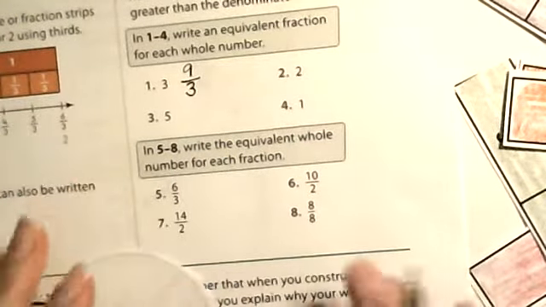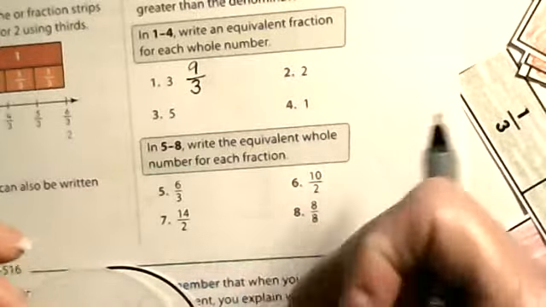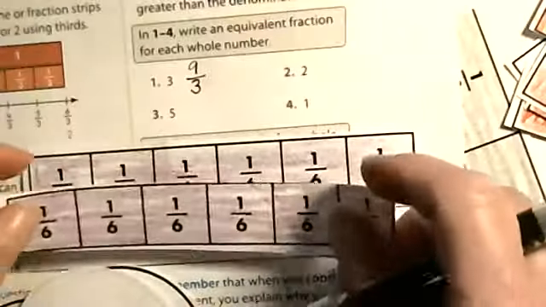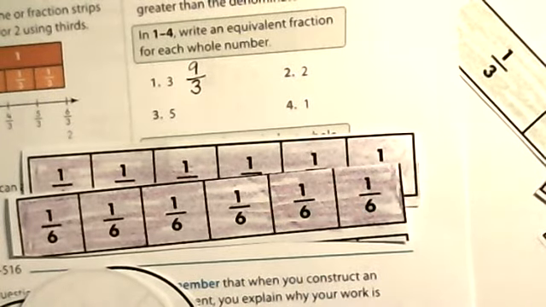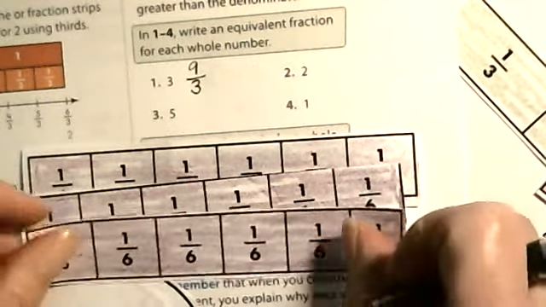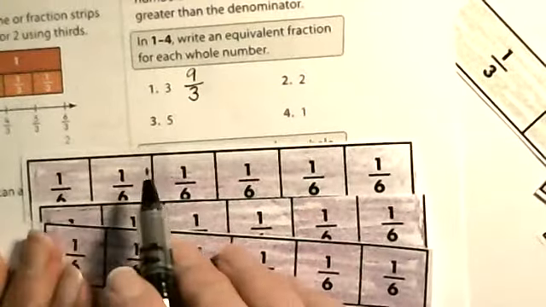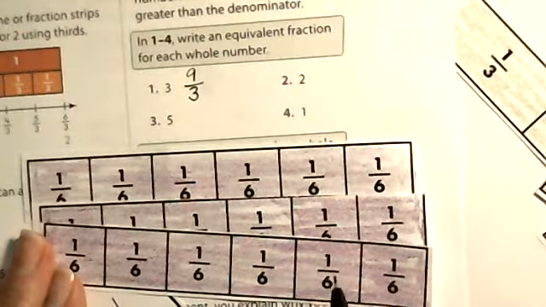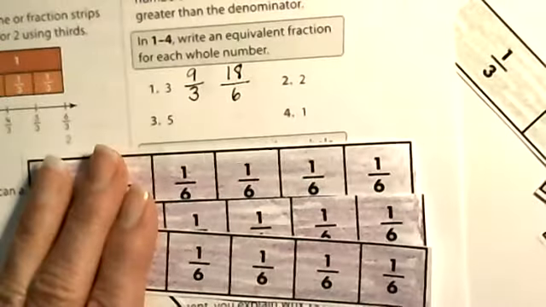No, I got all these fractions. Let's see. I got 6. Unless I cut them all up. Okay, I need 3 wholes. That one's cut up. 1, 2, and, oh yay, I didn't cut up this one. 3 wholes, which are broken up into 6 parts. So that'd be 6, 7, 8, 9, 10, 11, 12, 13, 14, 15, 16, 17, 18. 6 would also be the same as 3.